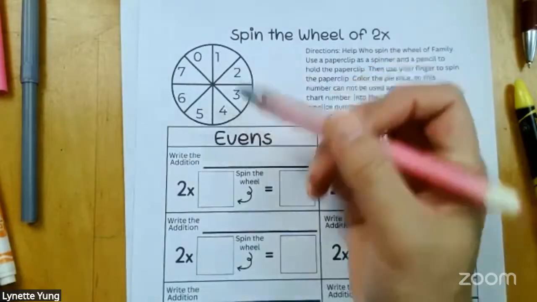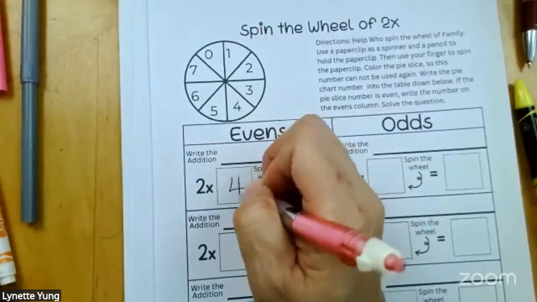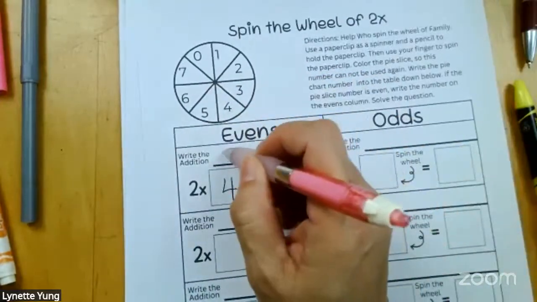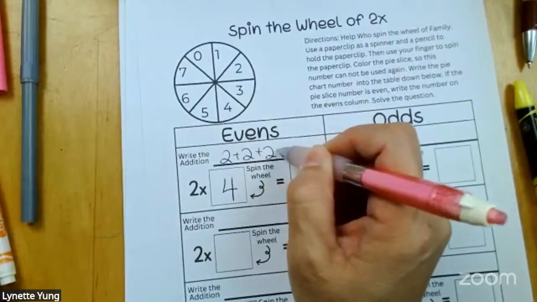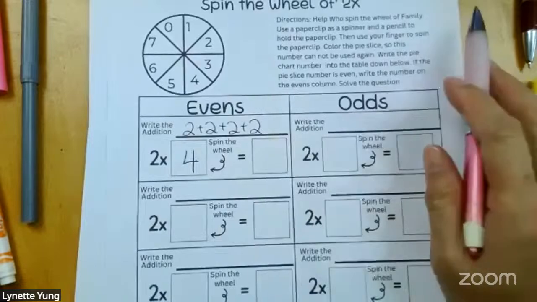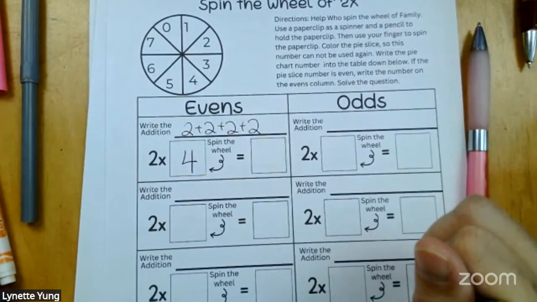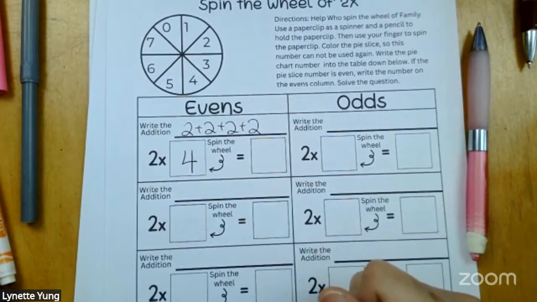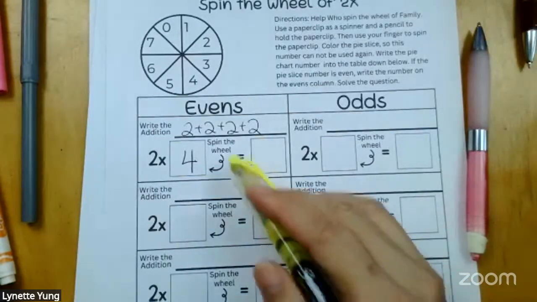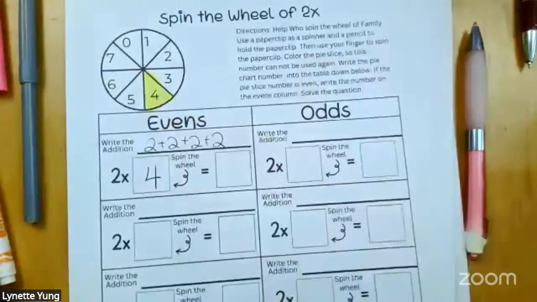So if I spin 4, right? I need to do 2 plus 2 plus 2 plus 2. That's what I'm looking for here. Oh, so you're looking for the addition, the repeated addition. Yep. And then he writes it out. That's what's expected here. You just write 2 four times. Right. If I did that, then I know.